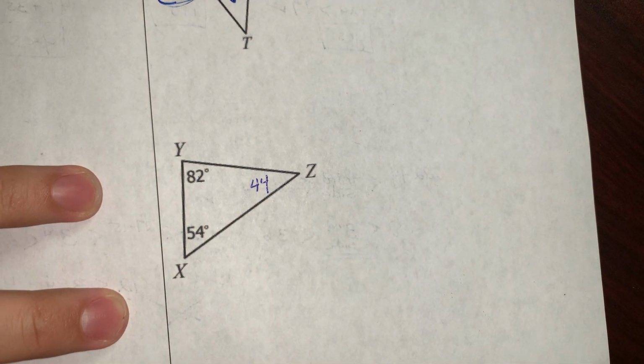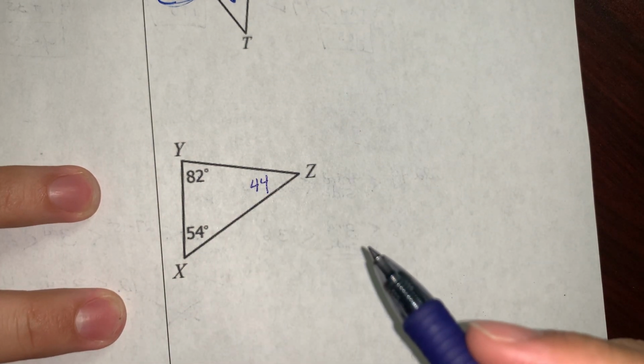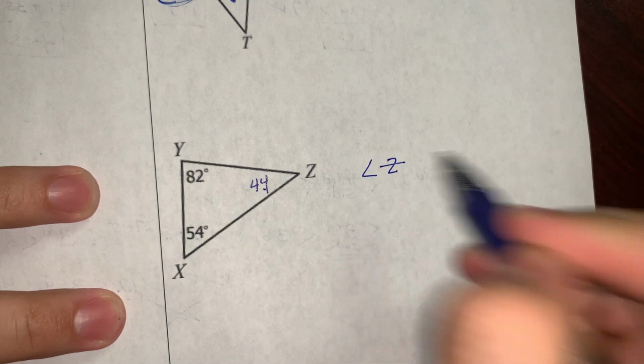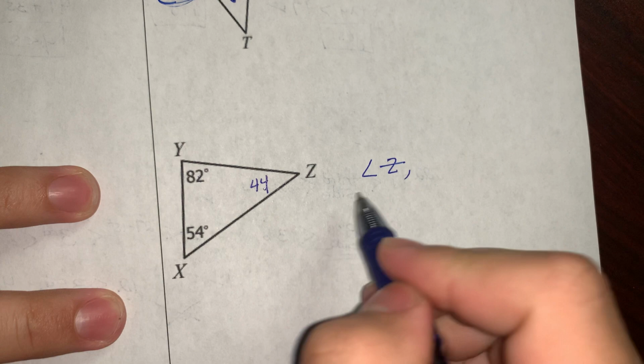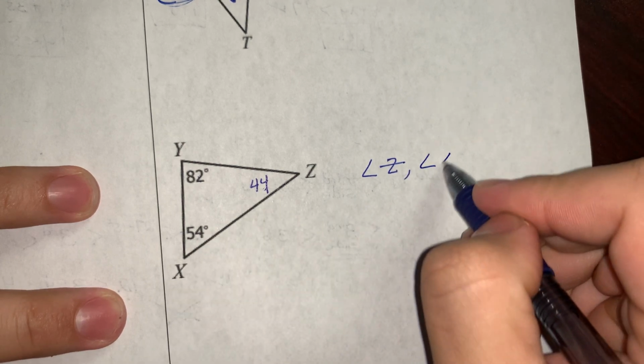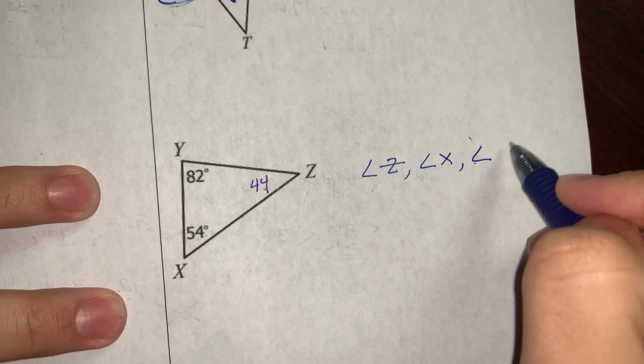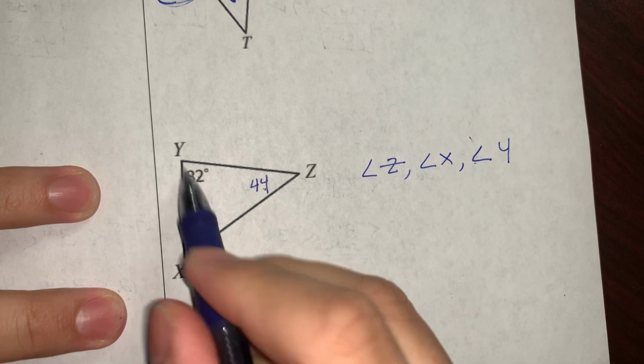First I'll decide the order of the angles. My smallest angle is angle Z. The next smallest is angle X at 54. And the last one is angle Y. That's from least to greatest.